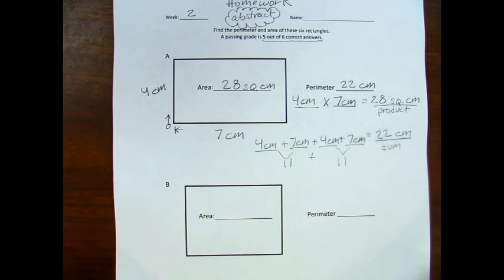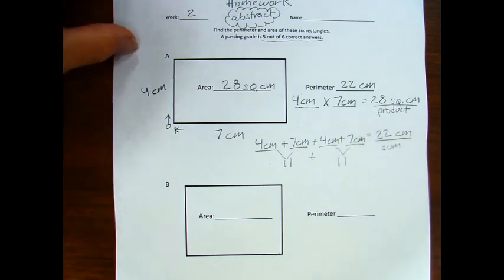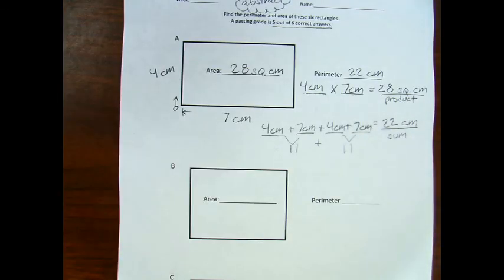So you'll see this on your homework. There are 5 more problems to do. Good luck, and turn that in. Don't keep it at home. Keep it in a safe place and make sure it comes back to the school.